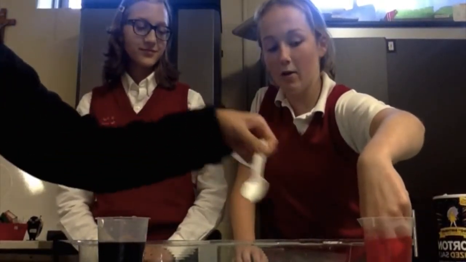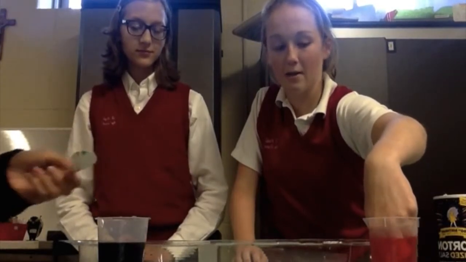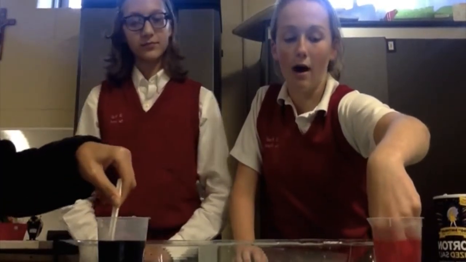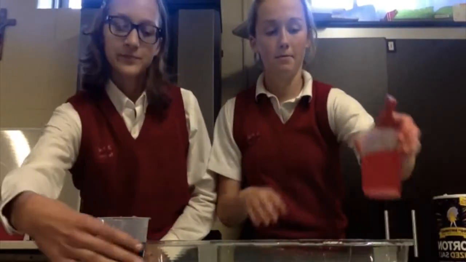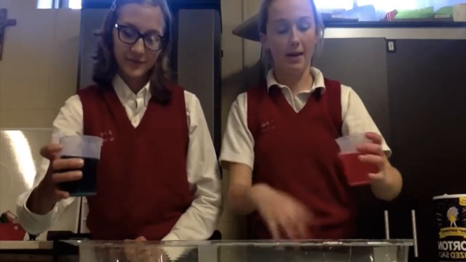It might take a little bit longer for the cold to dissolve because salt dissolves easier in hot water. Okay. Right. So now we're going to show you when we pour both of them in opposite sides at the same time, which has more density. So here we go. That's coldest side.